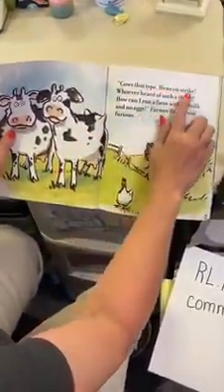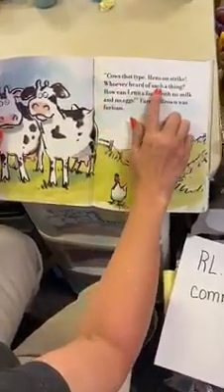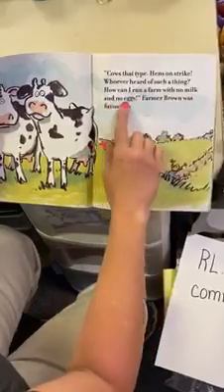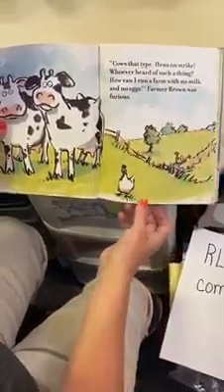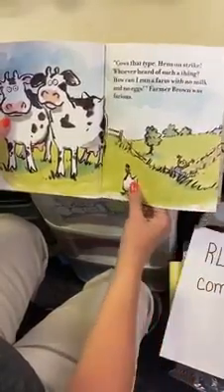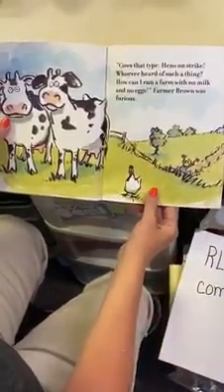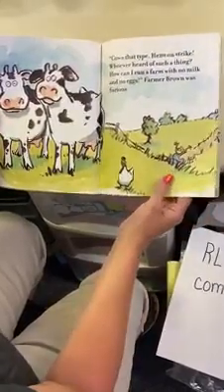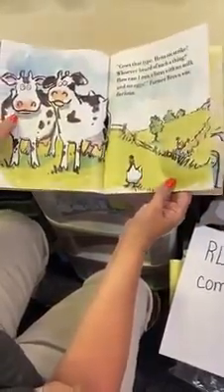Cows that type, hens on strike. Who ever heard of such a thing? How can I run a farm with no milk and no eggs? Farmer Brown was furious. What's another word we could use for furious? That's right, mad. And look at him, he's throwing his hands in the air. What do you think those cows are thinking?